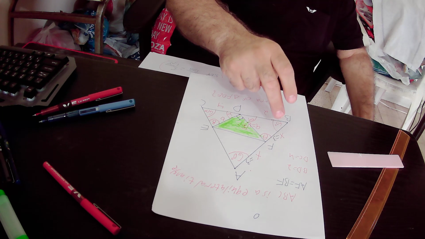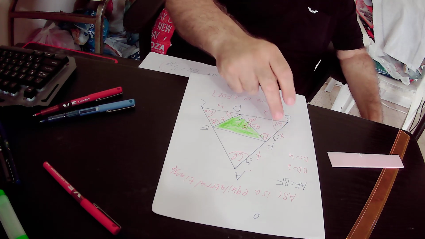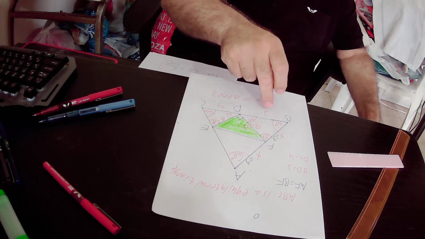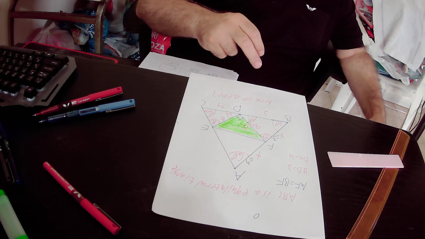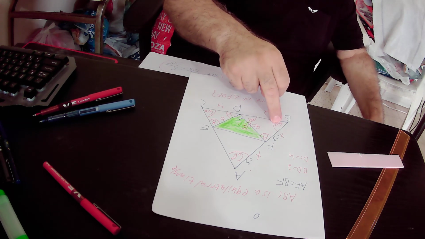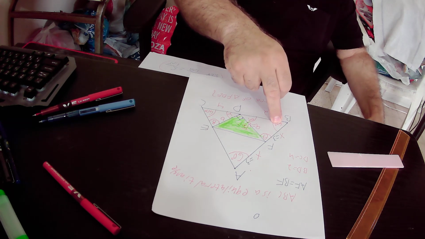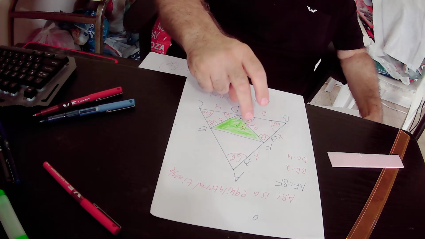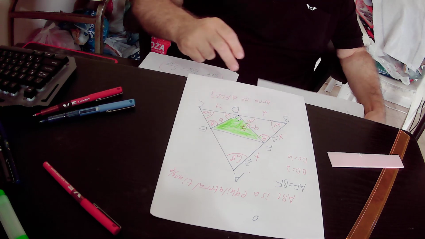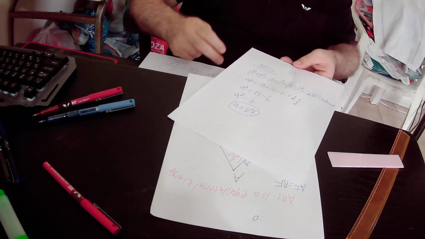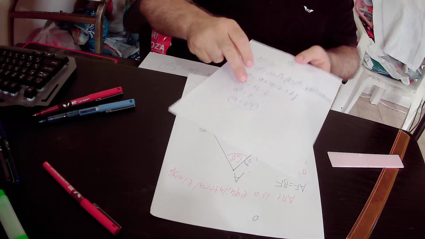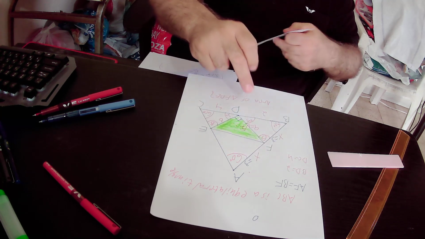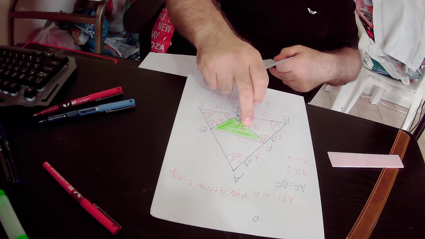BF equals 3 units, BD equals 2 units, cosine 60 degrees is one half, and the only missing variable is A. So we put the data inside this equality, and we got that the value of A equals root 7 units.